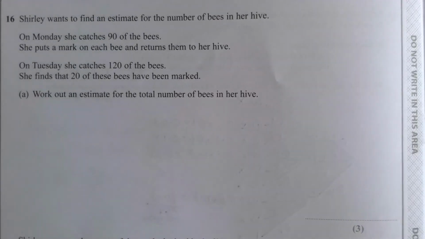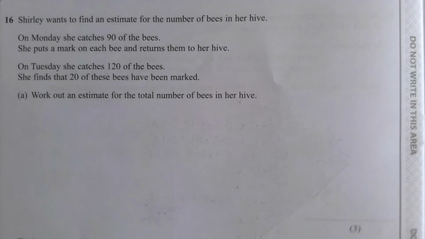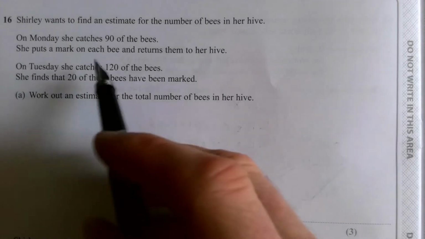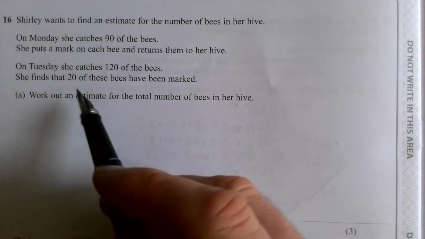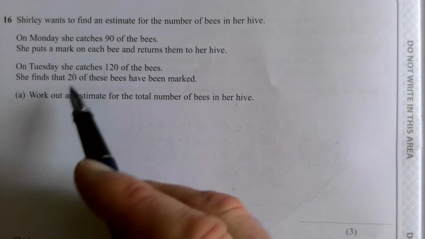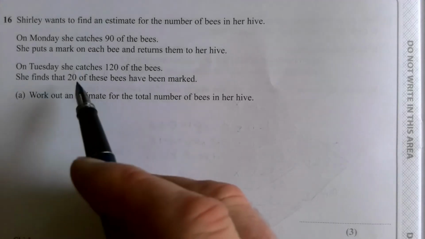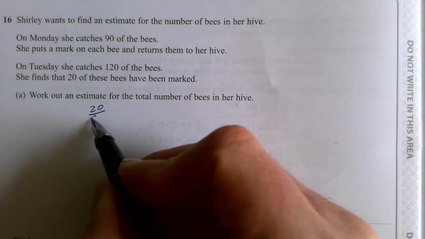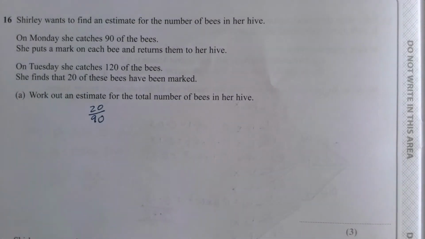Question 16. So two parts. The second part's very short, but always one you should have a guess at, even if it's gone wrong on the bit above here. So this is a catching and replacement thing. She's catching bees. Don't ask me how you do that, and don't ask me how you put a mark on a bee. But anyway, she's put marks on the bees and she's returned them. She finds out the second day that 20 of them have been marked. So they've caught 20 out of the 90 that were there.